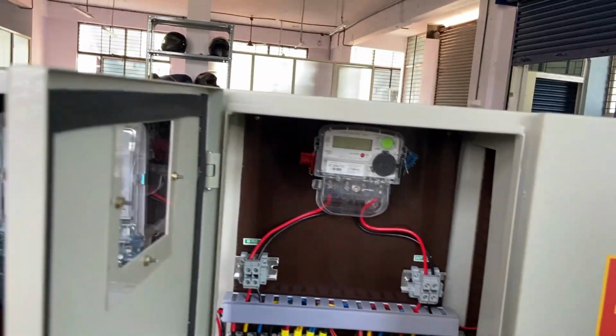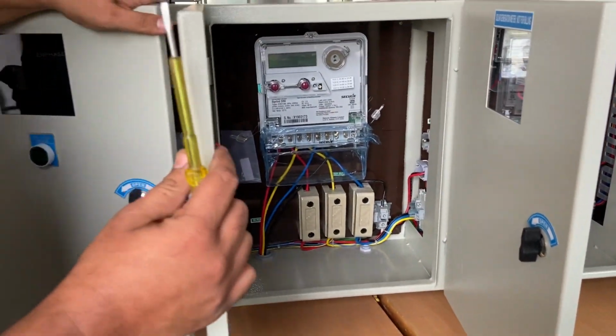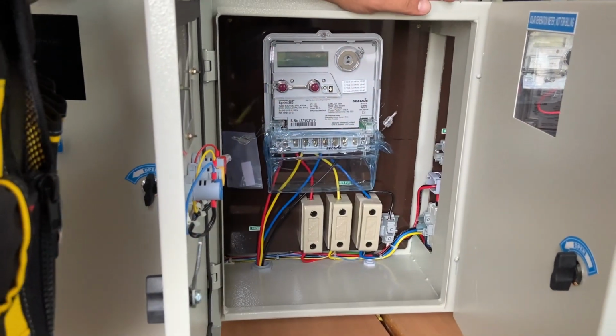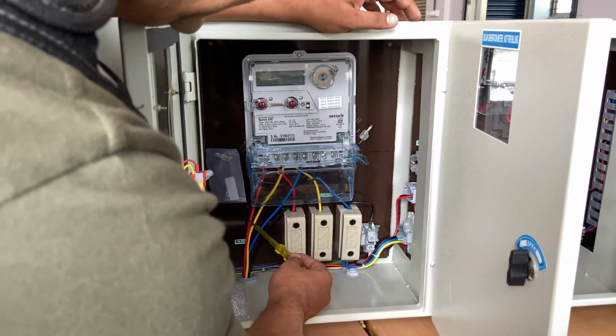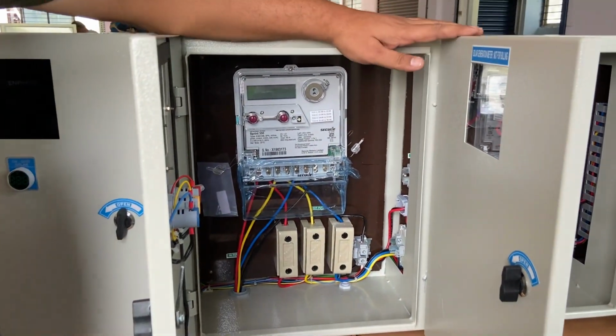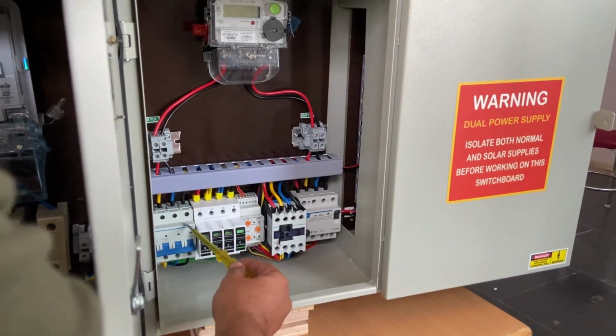Now we will talk about the protections on the utility side. As I told you, this is our main revenue meter, or the DISCOM meter. The power input comes here from the DISCOM. The output of this goes into the fuse. From the fuse, we have a set of protections here. Again, we have an MCB.